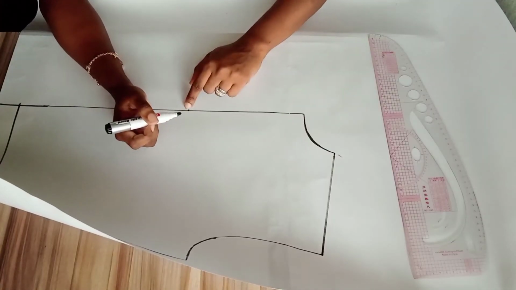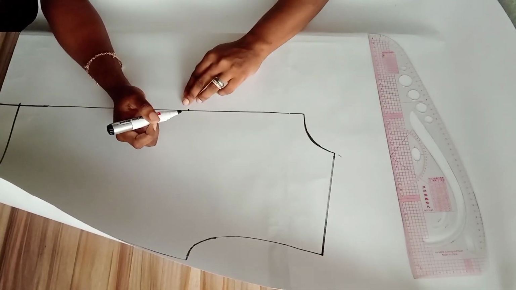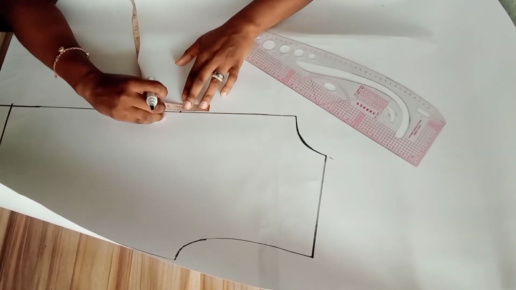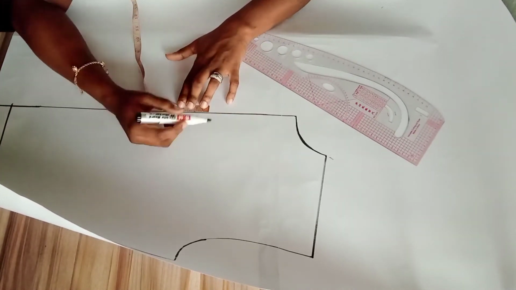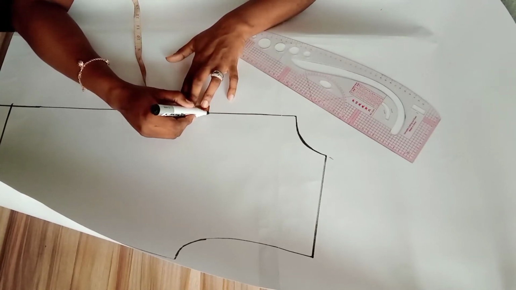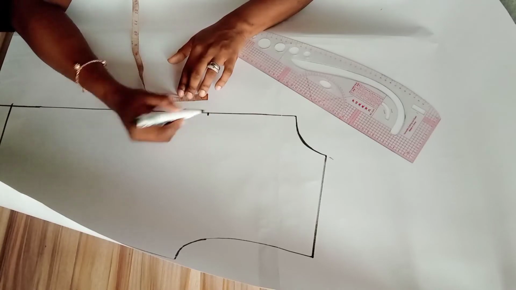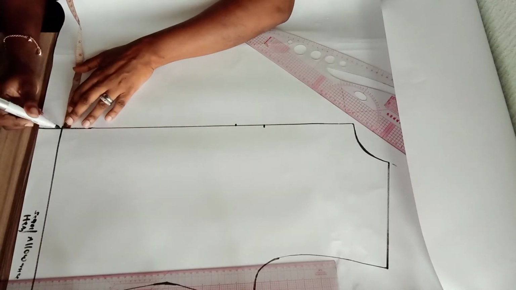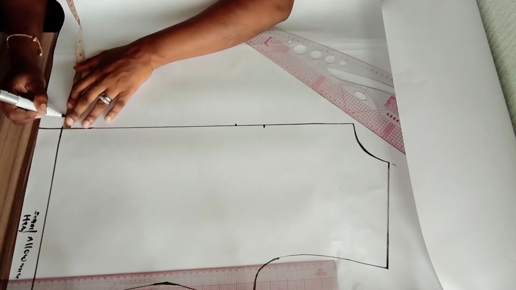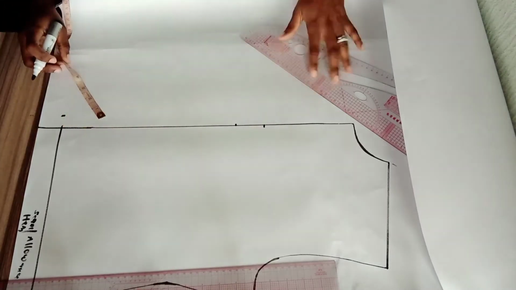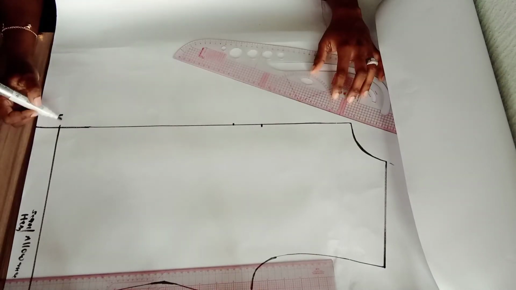So while tracing, I noted the bust line here. Now from the bust line, I'll go up by 2 inches and I'll mark 2 inches. And then at the waistline, I'll extend the line by 1 inch and I'll mark. This distance is determined by the diameter of the button you want to use.